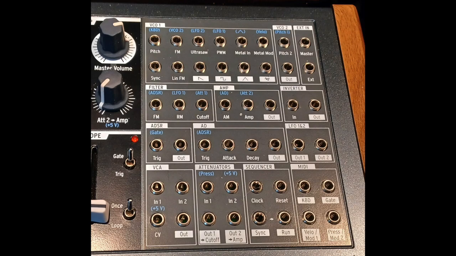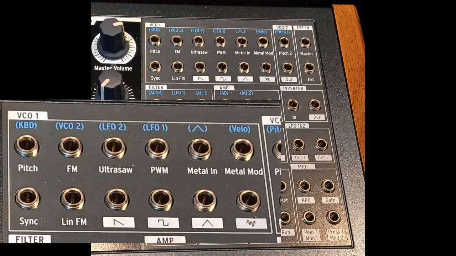All right, looking at VCO1 in the upper left, we have the keyboard, which is the signal from the MIDI section in the lower right, where it says keyboard. That keyboard pitch is going to go into the pitch jack. We have VCO2 going into the frequency modulation for VCO1.